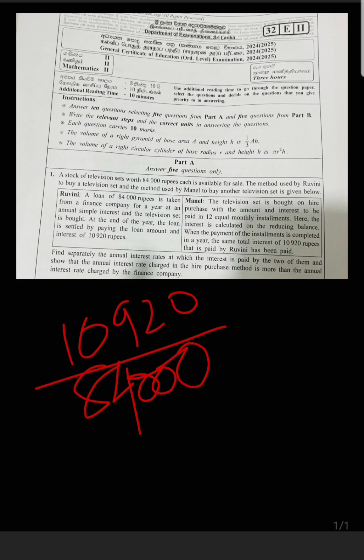So therefore, if you want to calculate the interest rates, see here in the question they are giving you the two exact things. First one, at the end of the year. The second one, annual simple interest.